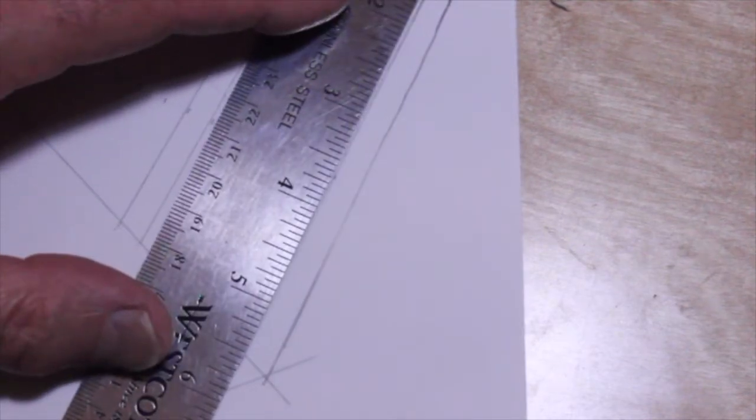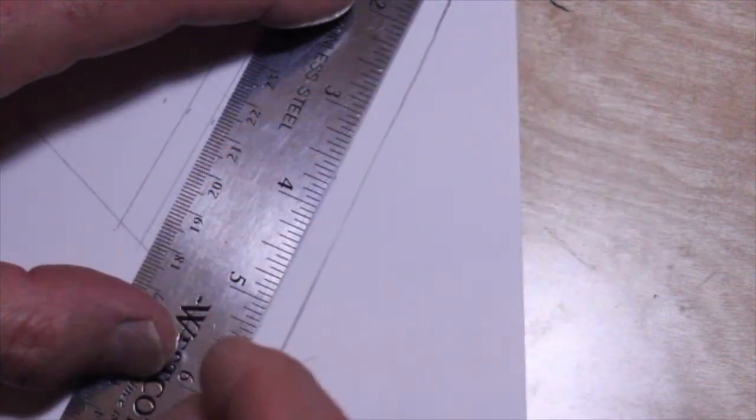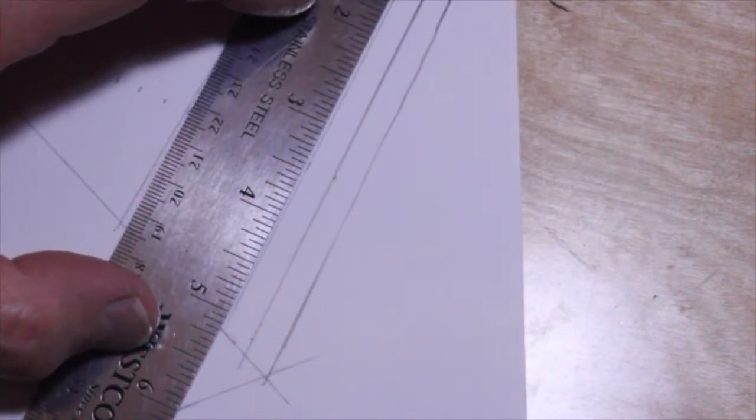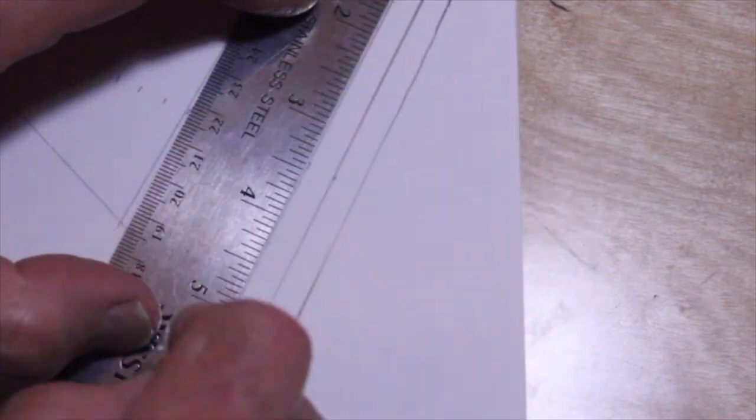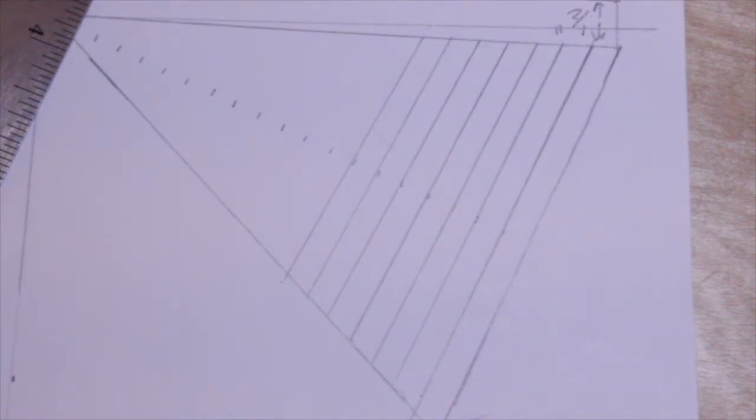So I've measured this out. I've eyed this to make sure it's at 1/4, and I've started drawing all my lines out. And so I'm continuing on to the top.